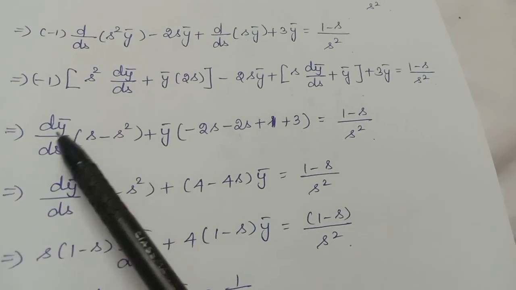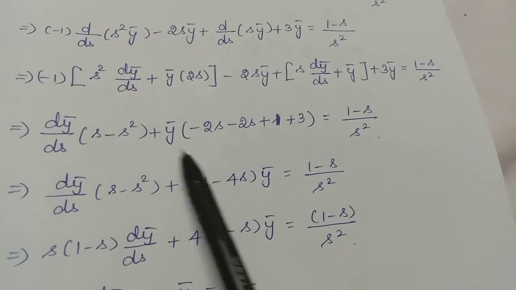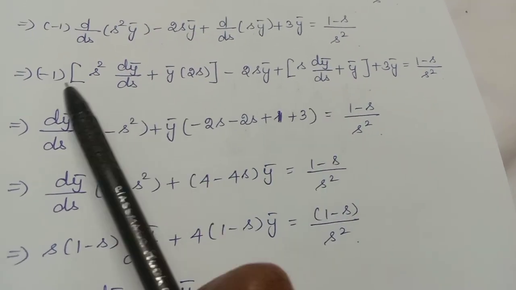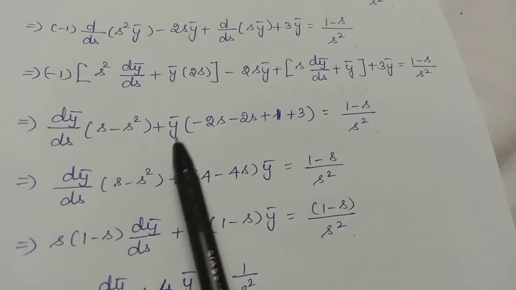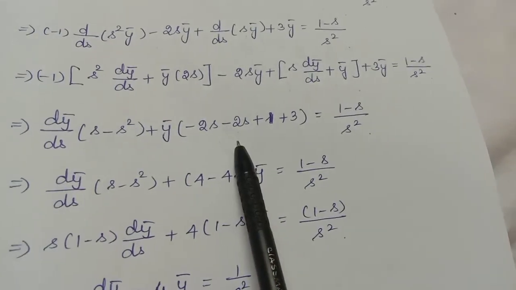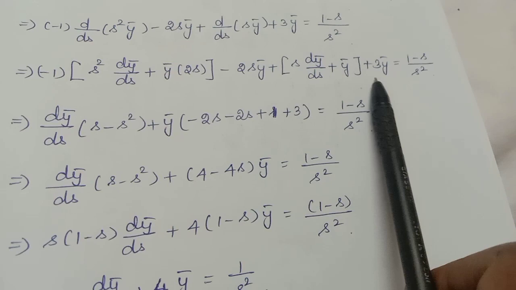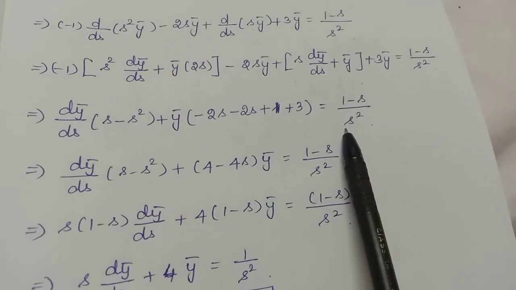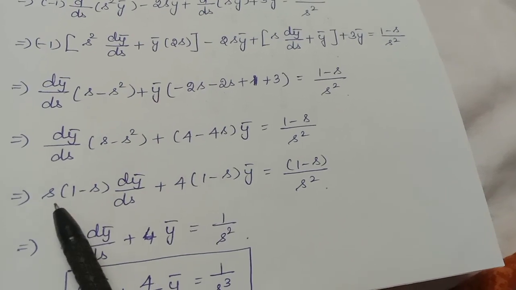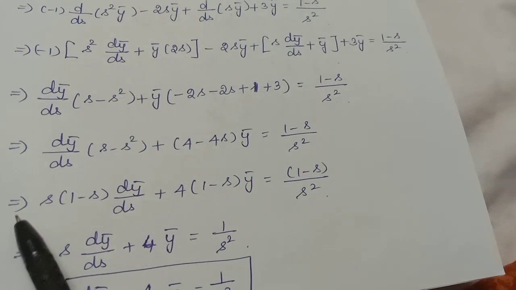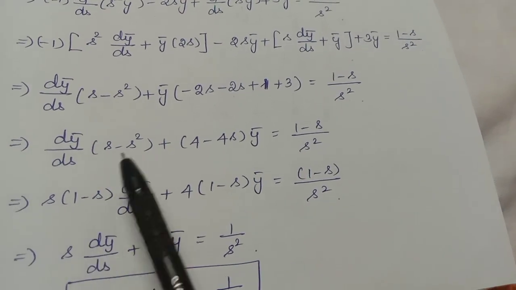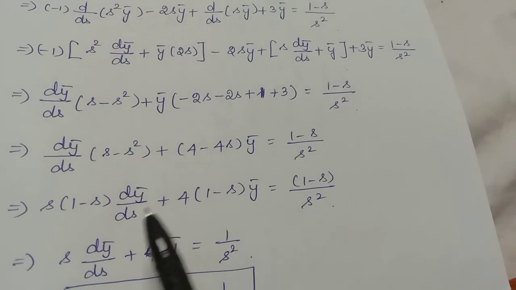Now you collect the terms containing dy bar by ds and y bar. So dy bar by ds into, okay, here it is s, here it is minus s square. So s minus s square plus y bar into, here it is minus 2s and here minus 2s is there, and then here plus 1 plus 3 equal to 1 minus s by s square. So you take common factors, s into 1 minus s is common for all the terms. So 1 minus s is common which you take outside, you can cancel on both sides.